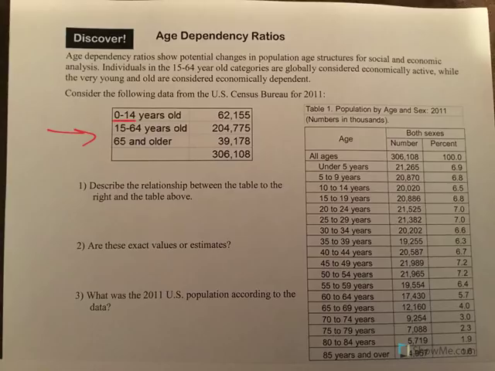And these are the totals. So 0 to 14 years, that's these 3 added together. 15 to 64 is here, and then the last piece. Why this matters: 0 to 14 are considered children, 15 to 64 are considered working class, and 65 and older are considered old. Okay, that's kind of the definitions for age dependency ratios. So that right there was the relationship between the two tables.